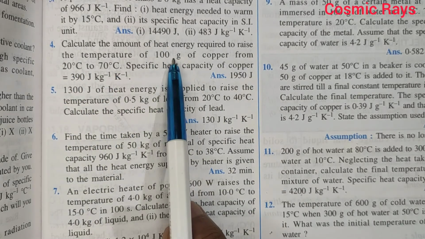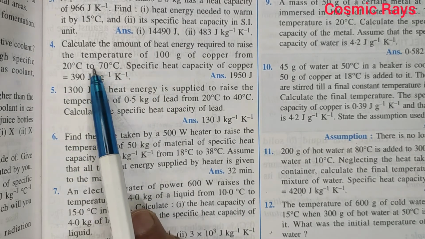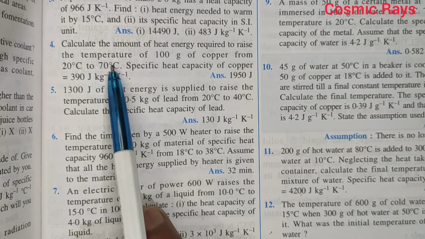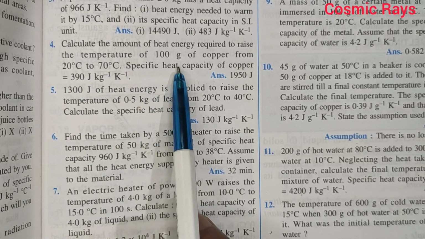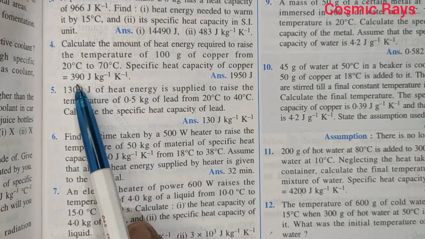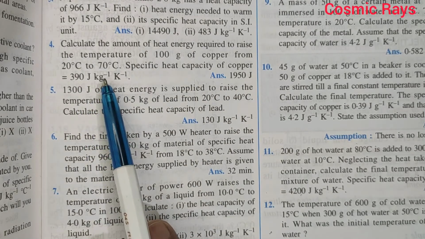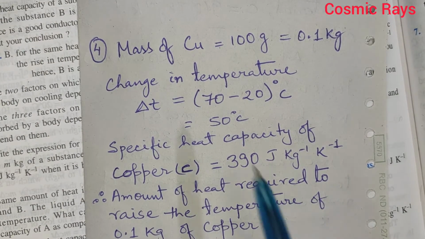So first of all, 100 grams needs to be changed to kg, and the change in temperature would be 70 minus 20, that is 50 degrees Celsius, and they have also given us the specific heat capacity of copper to be equal to 390 joules per kg per Kelvin. So here we have written the given things.